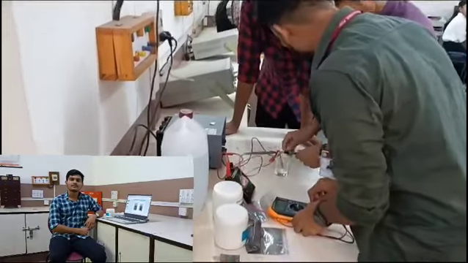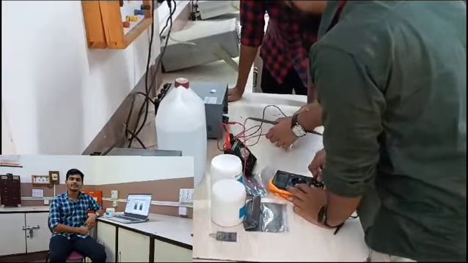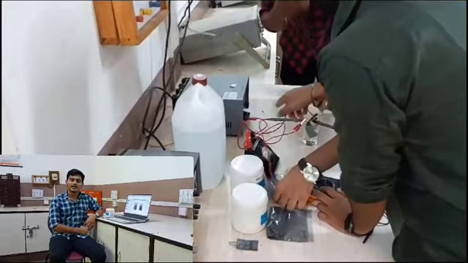For the hardware process, we have selected the two biomass materials, teak wood and orange peel. After selecting the materials, we have made the activated carbon from these materials in the Army Institute of Technology.